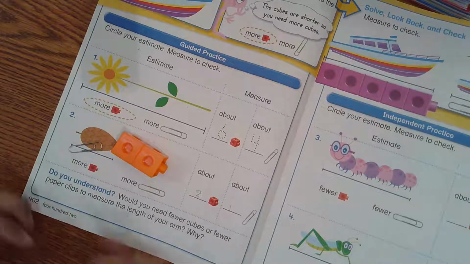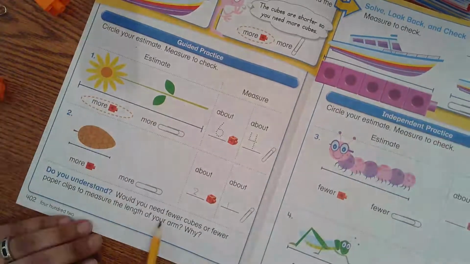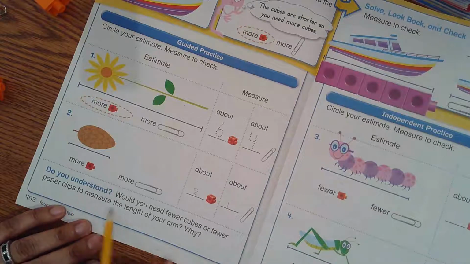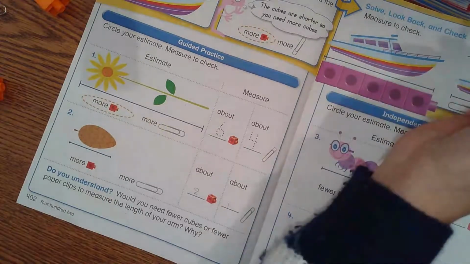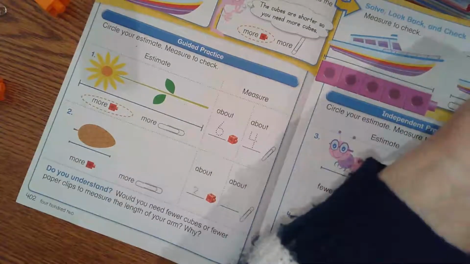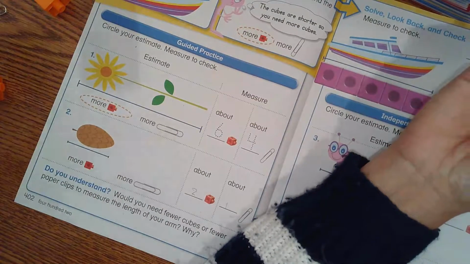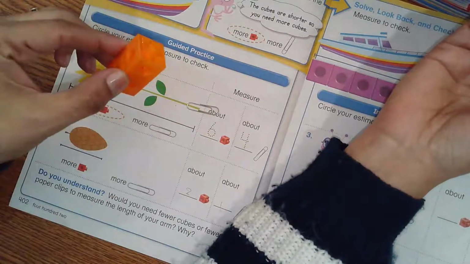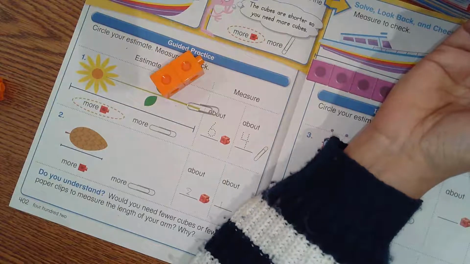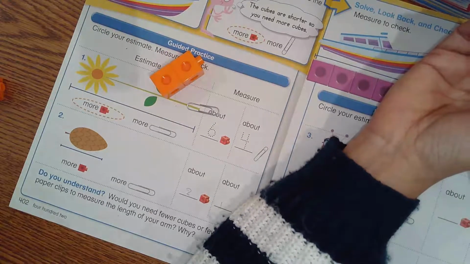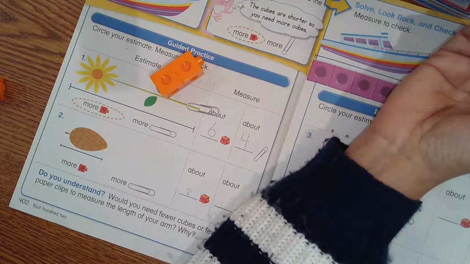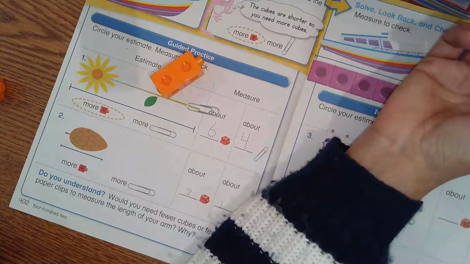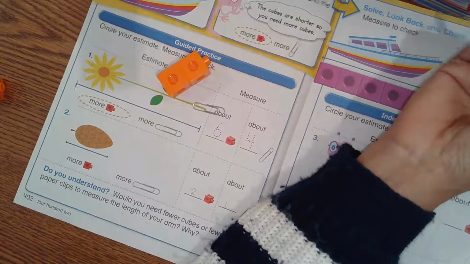Okay, do you understand together? Would you need fewer cubes or fewer paper clips to measure the length of your arm? So the length of your arm, what do you think? Would you be measuring using fewer paper clips or fewer connecting cubes? As we know, the paper clips are longer than the cubes, so you will be using fewer paper clips to measure the length of your arm.